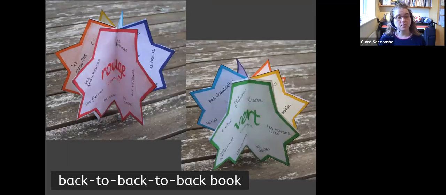Then this is the back to back to back book. It's another one that's made out of identical shapes. And the thing with these identical shapes is they must be symmetrical so that they can be folded in half lengthwise and have the different halves stuck together. These would be quite good to have suspended, to have hanging if you're short of display space.